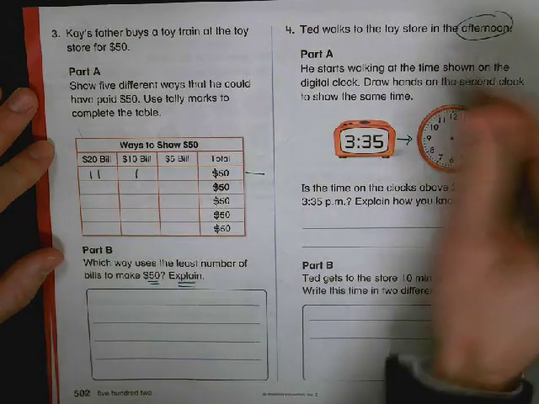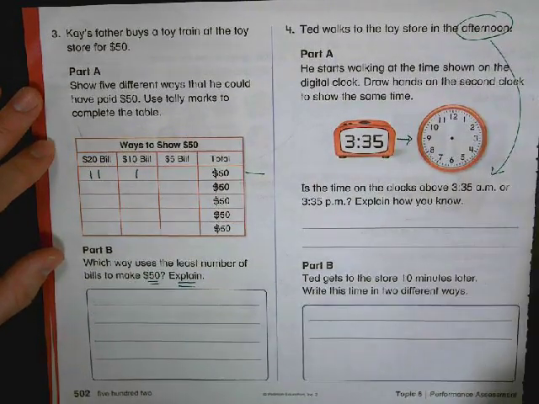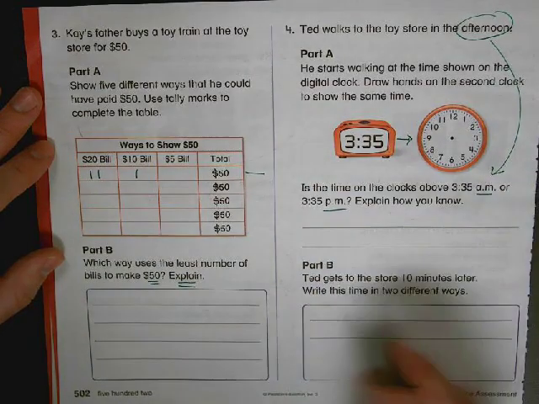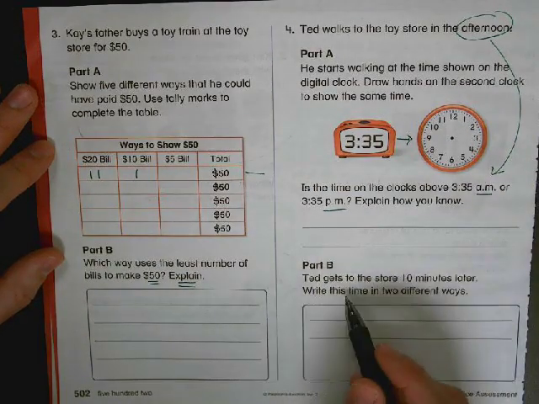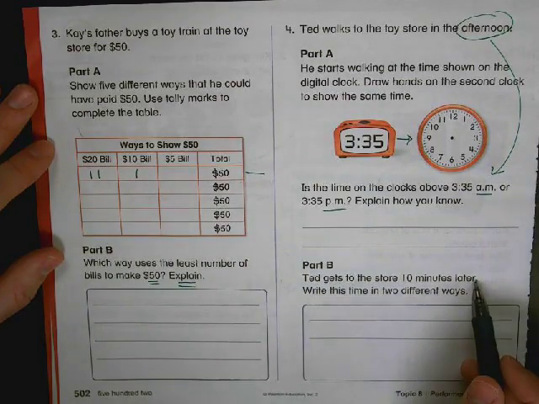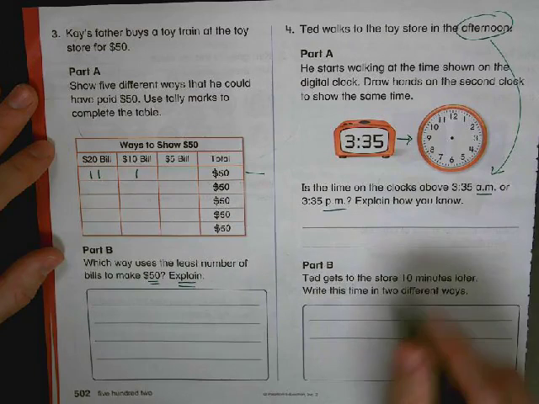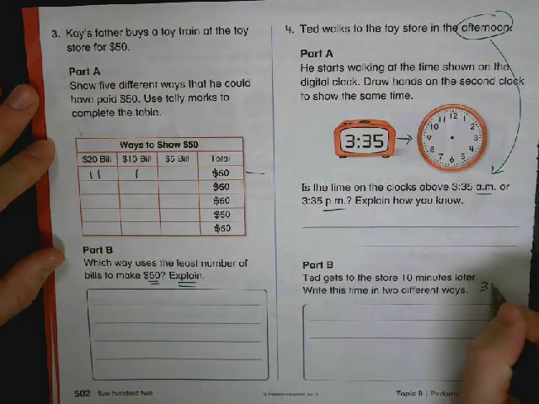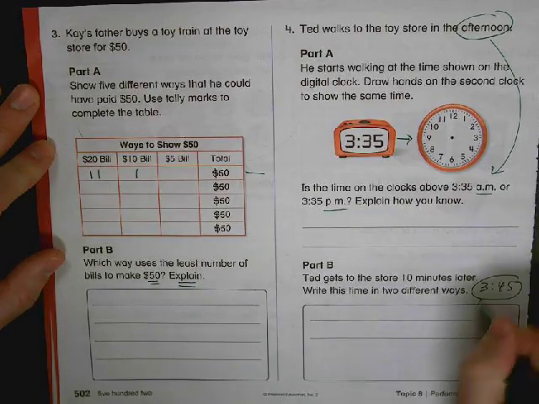Afternoon. So down here it's going to have to be a.m. or p.m. Explain how you know. Is it a.m. or p.m.? And last, it says down at the bottom for part B, Ted gets to the store 10 minutes later. Write that time 2 different ways. So if you have the time over here and you add 10 to it, it's going to be 3:45, and write that time 2 different ways.